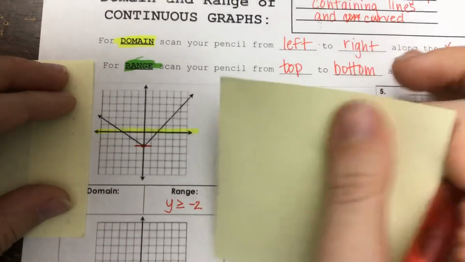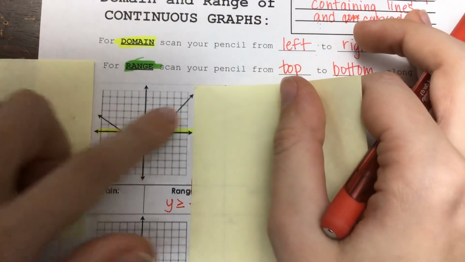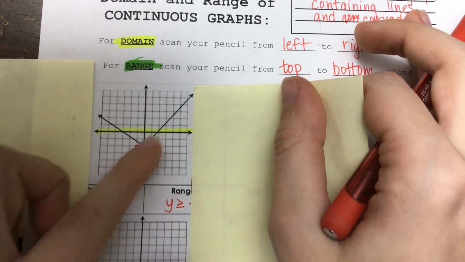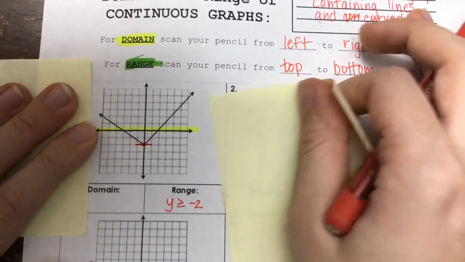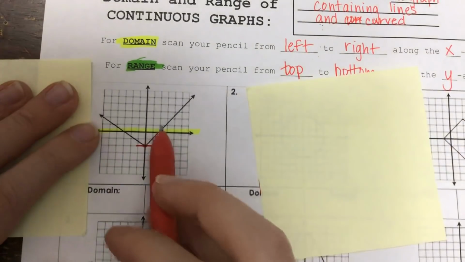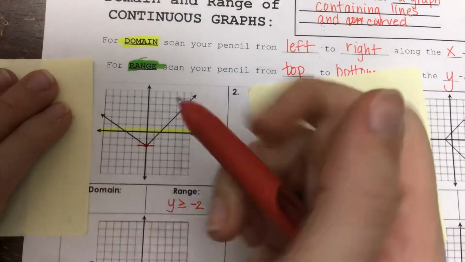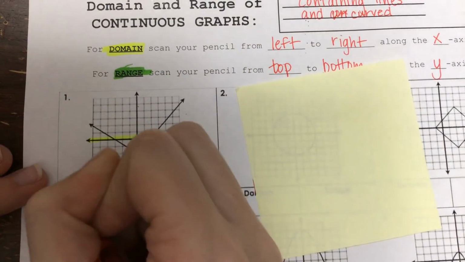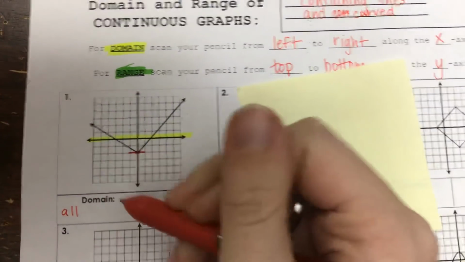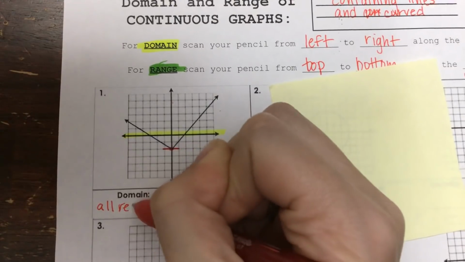And if I go to the right with my other sticky note, I also hit another arrow. So that means that this arrow is just going to keep going this way. There's no kind of restriction on the right side. So because it goes all the way to the right, all the way to the left, then that means that on our x-axis or our domain, that is all real numbers.